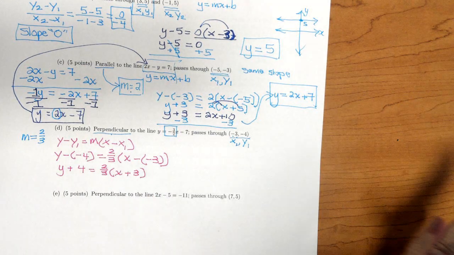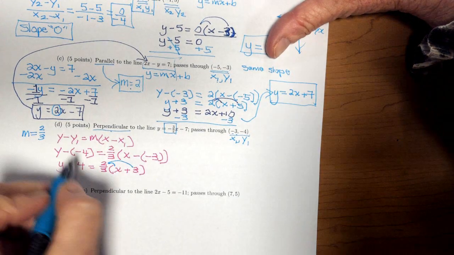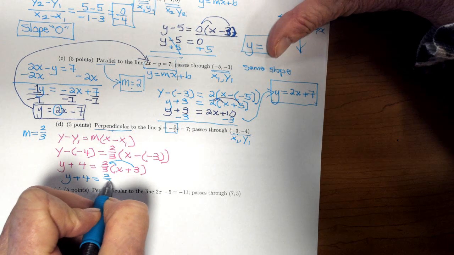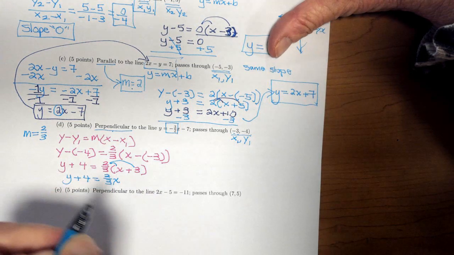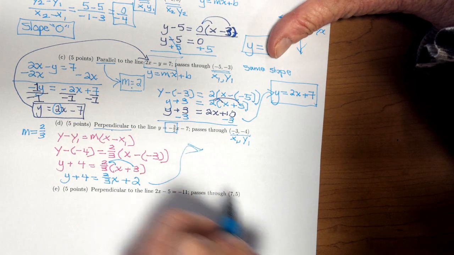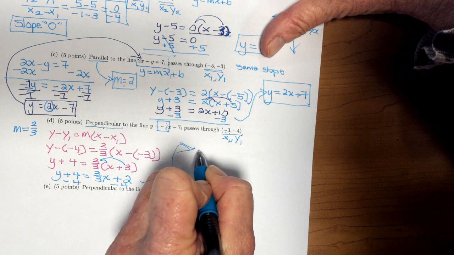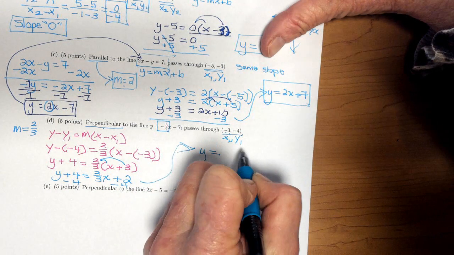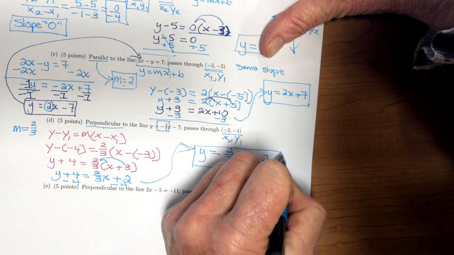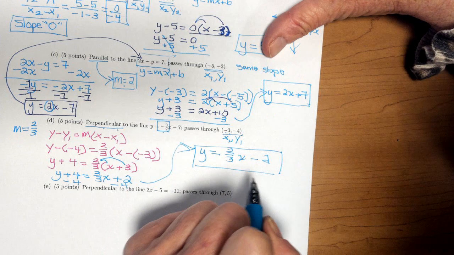I'm now going to distribute that 2/3 across the parentheses. So I'm going to have y plus 4 is equal to 2/3 x, and now I'm going to multiply 2/3 times 3, which means I've got plus 2. I'm going to finish up here by subtracting 4 from both sides, which means I'm going to be left with y is equal to 2/3 x minus 2. And that is my equation of the line that is perpendicular to this equation right there.